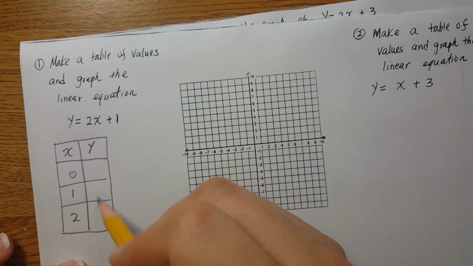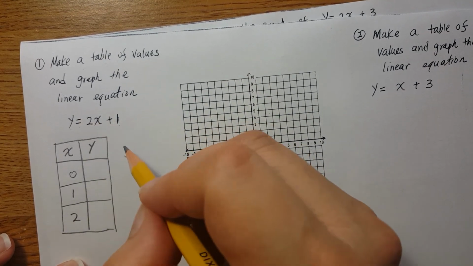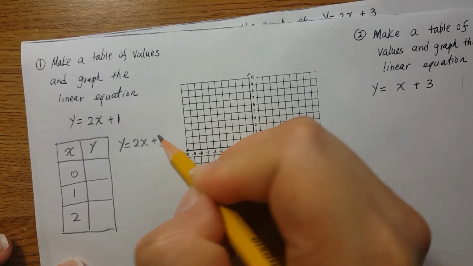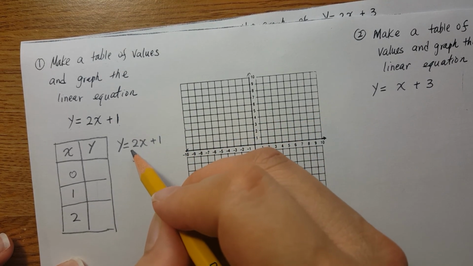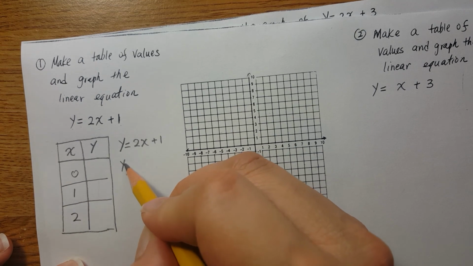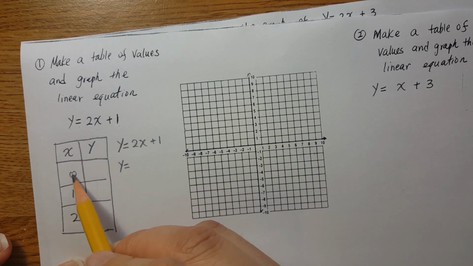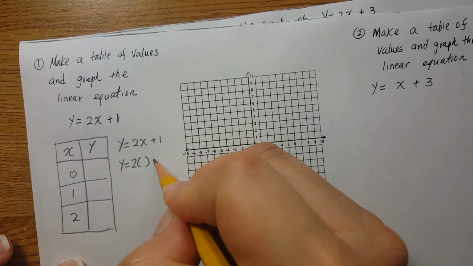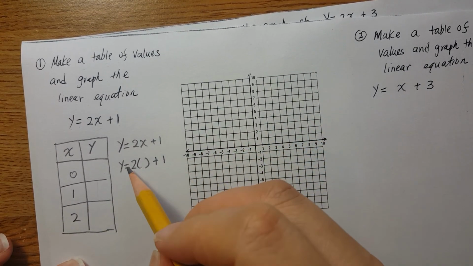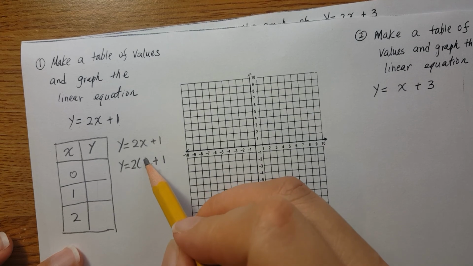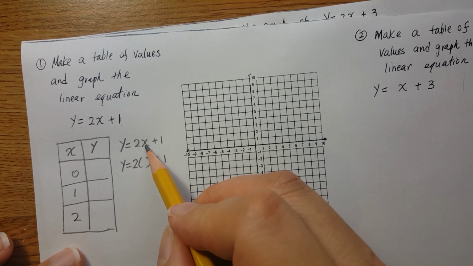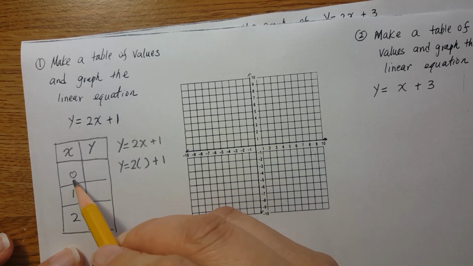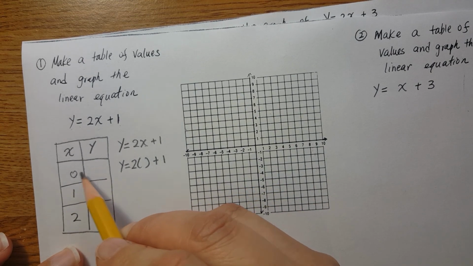And we're going to find the y values. We have the equation y equal to 2x plus 1, and we want to find out what y equals. Now you have 0 for x, so we're going to do 2 parentheses plus 1. Remember, when we do substitution, we have to use open parentheses for the x. Now we are going to use 2 parentheses plus 1, and we substitute the 0 in there.